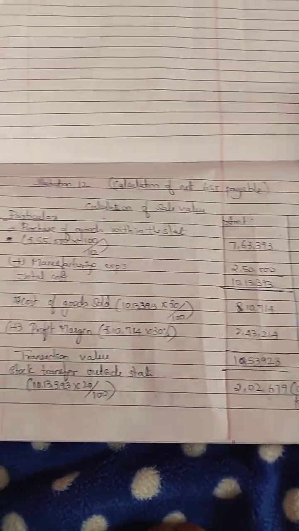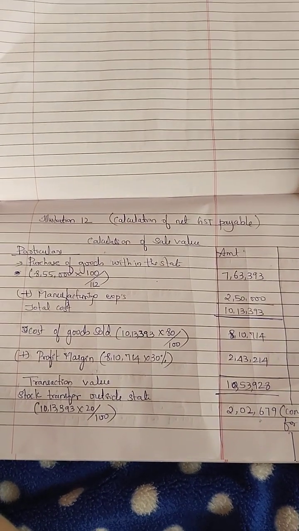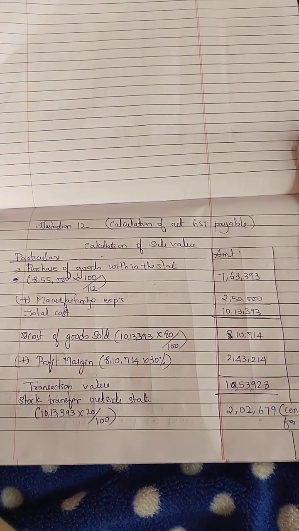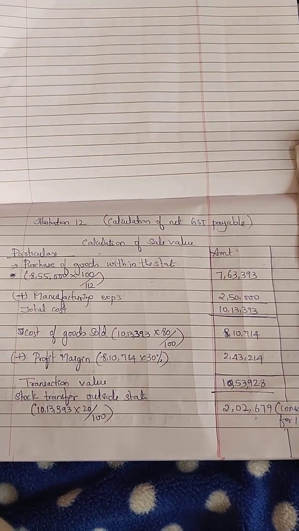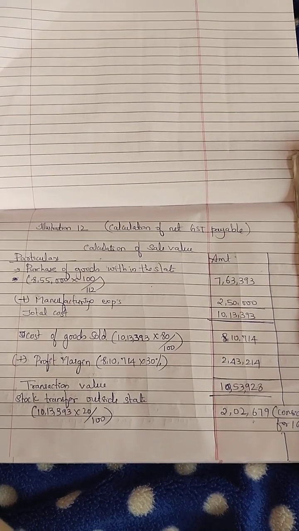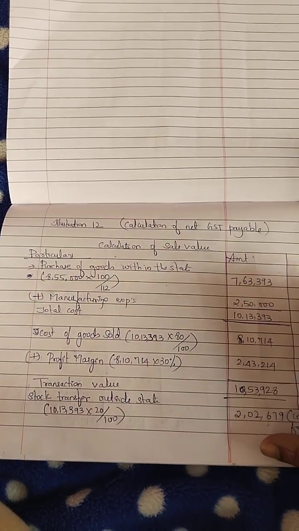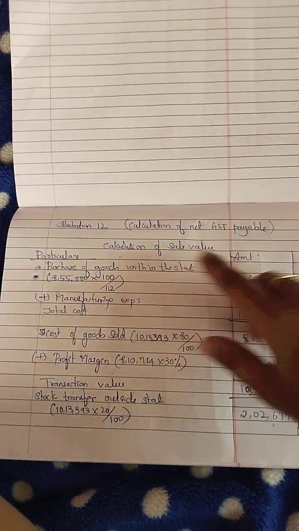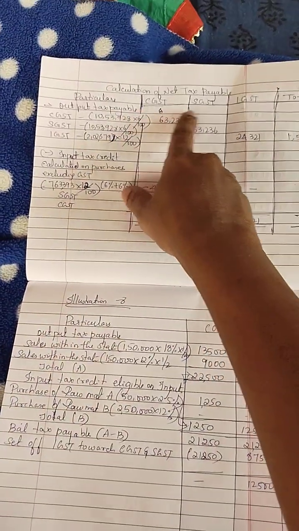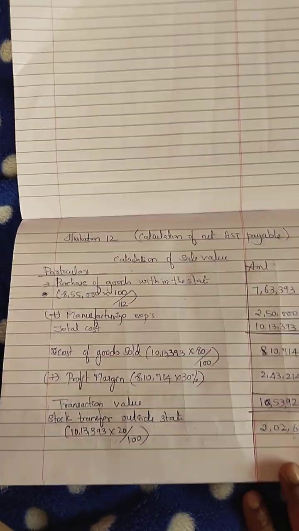So let's see how to go about solving this particular problem. Here I have solved it for you. First thing is you have to calculate the sales value. Like I told you, you have to arrive at the transaction value, and only then go ahead calculating the output tax payable, input tax credit, and then your net GST payable. As per that, we will divide the calculation into two different aspects. Firstly we are calculating the sales value, and then we are going to calculate the net tax payable. So I'm dividing the problem into two different parts.